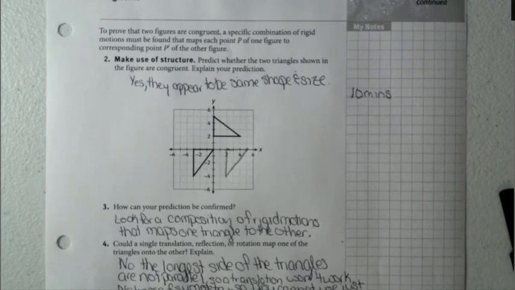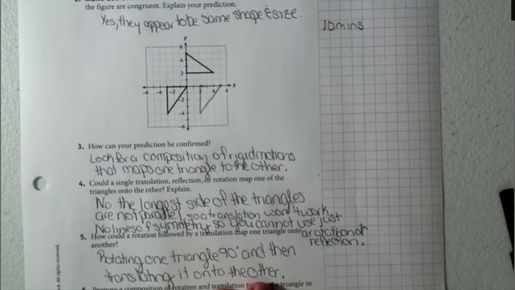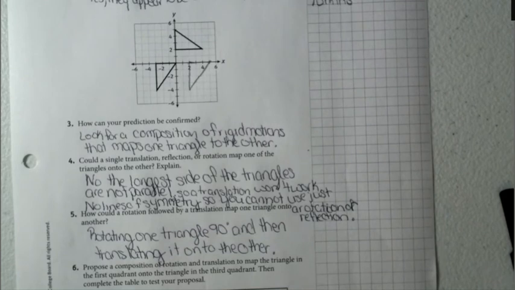All right. As you can see, the answers have been provided. I said yes, they appear to be the same size and shape. We need to look for a composition of rigid motions that maps one triangle onto another. And no, this cannot be done in a single translation, rotation, or reflection because the longest sides are not parallel to one another. So I can't just move it.